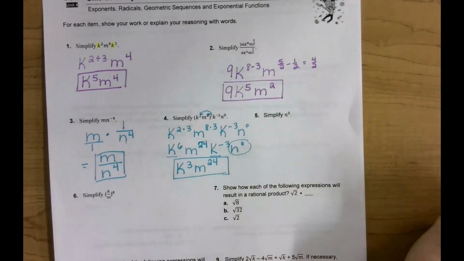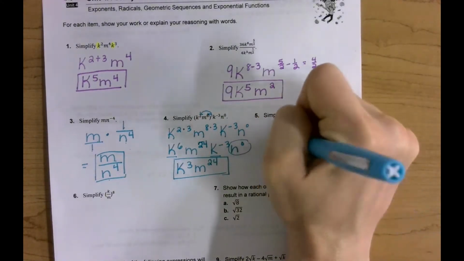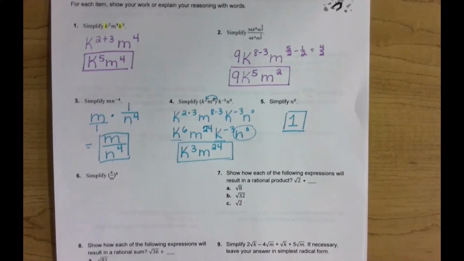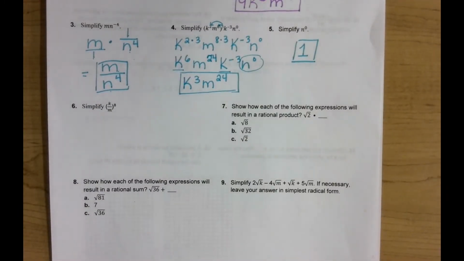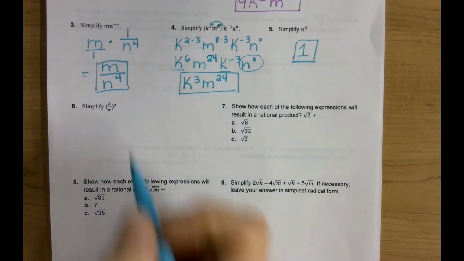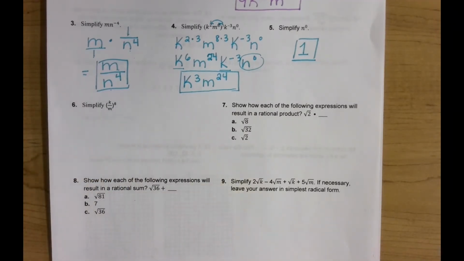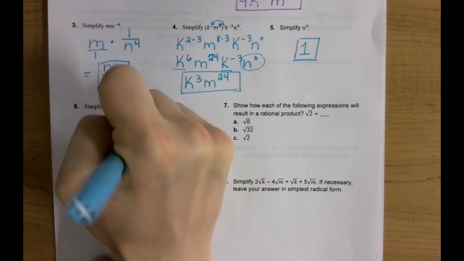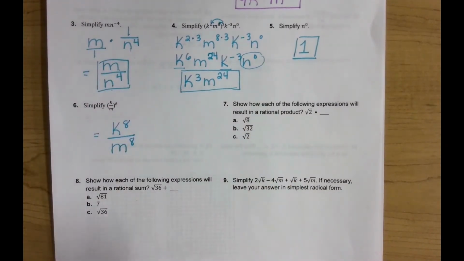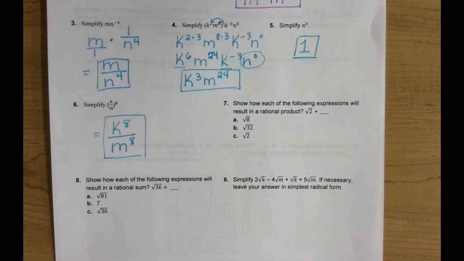Number 5, n to the 0 power. Anything to the 0 power equals 1. That is our answer. Number 6, k divided by m, all to the 8th power. Again, if you see this exponent on the outside of the parentheses, we need to distribute it to both the numerator and the denominator. So this becomes k to the 8th power over m to the 8th power. They are not like bases, we can't combine them, so that's our answer.